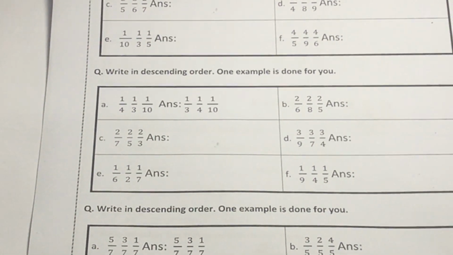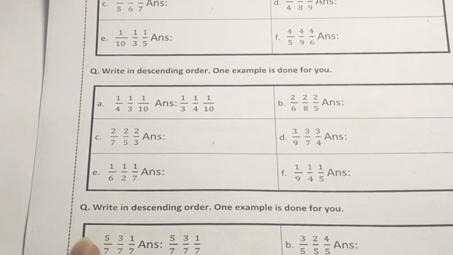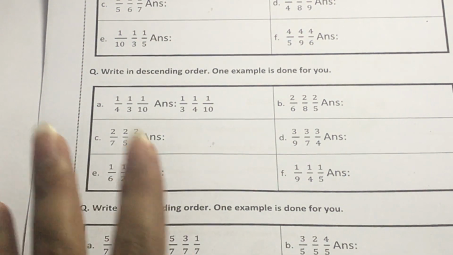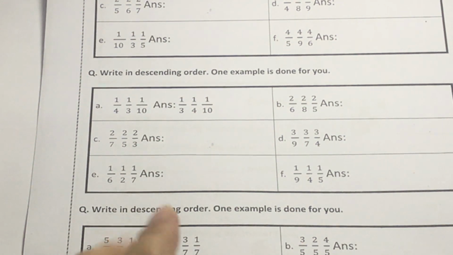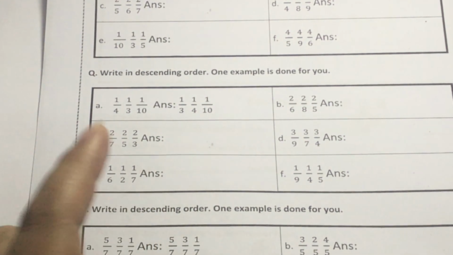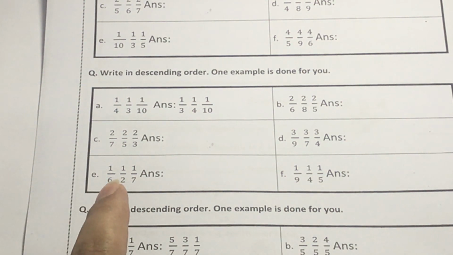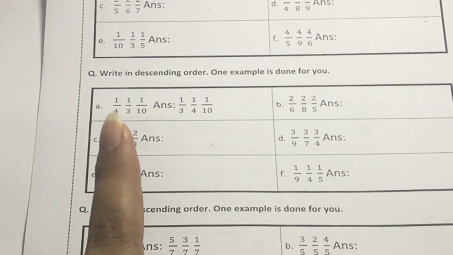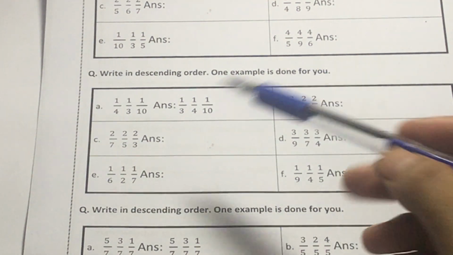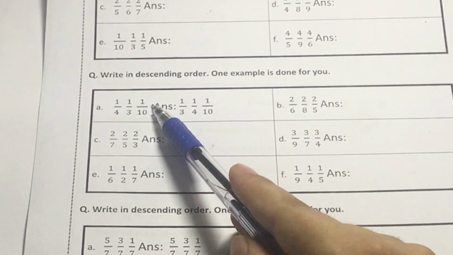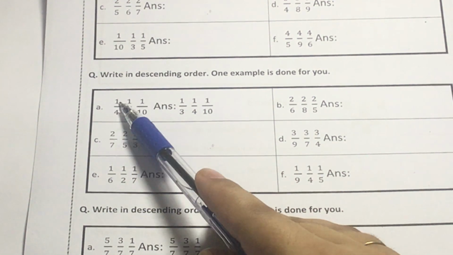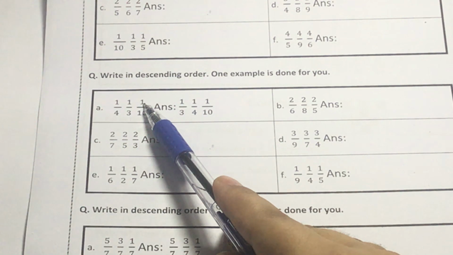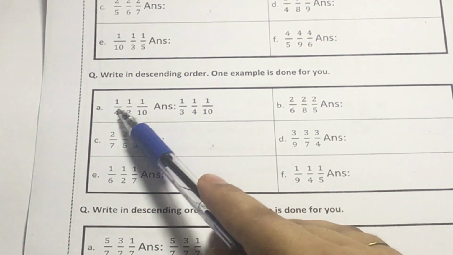Now let's move to the next question. The next question is write in descending order. Descending order means from greatest to smallest. So here we need to write our greatest fraction first, right? So we will give number 1 to our greatest fraction. Again you can see here we have unlike fractions with different denominators, but the numerators are same. When we have same numerators, we will compare our denominators.